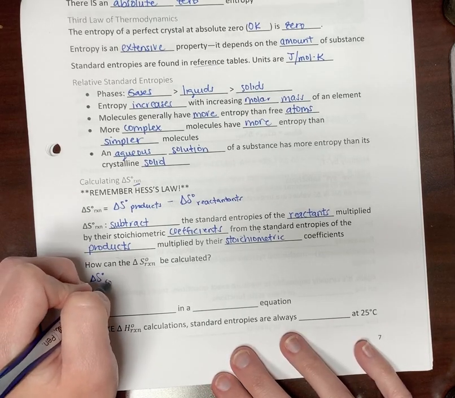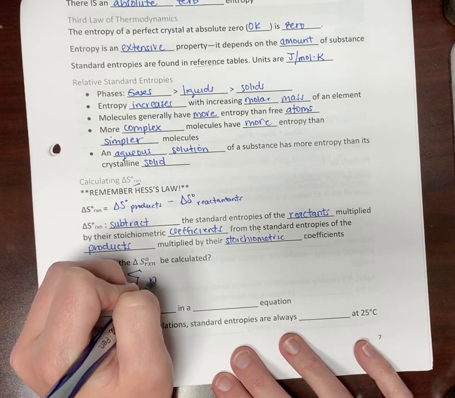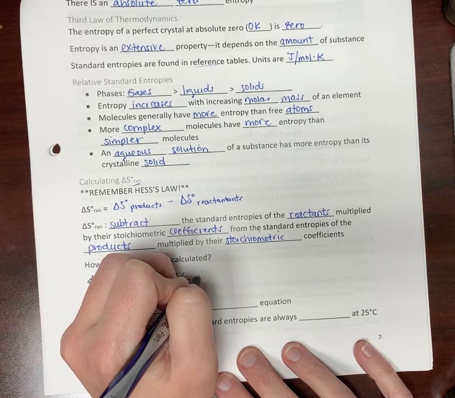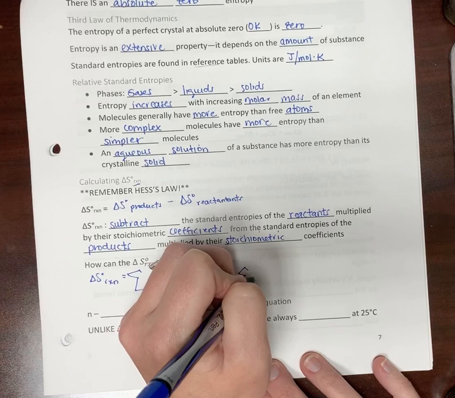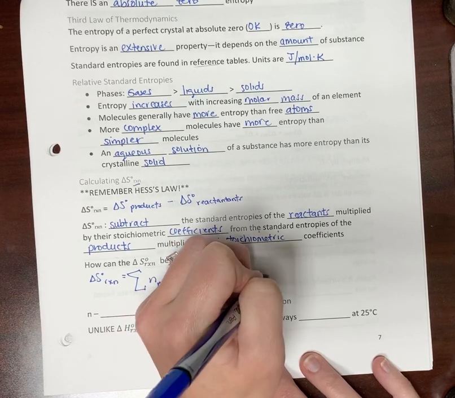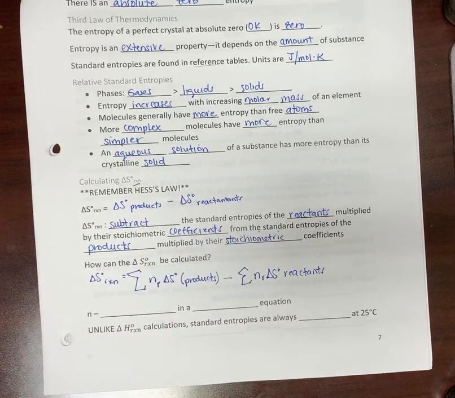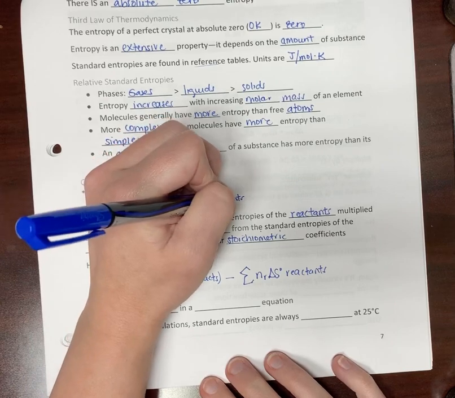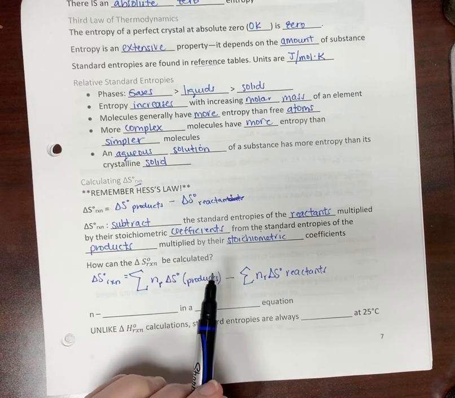All right, so this is going to look similar. So delta S0 reaction equals the summation of moles of products times delta S0 of the products, minus the summation of moles of reactants times delta S0 of the reactants. And how did I tell you we remember the order? Because P comes before R. Oh, I got reactants way excited up there. So products minus reactants, P before R.